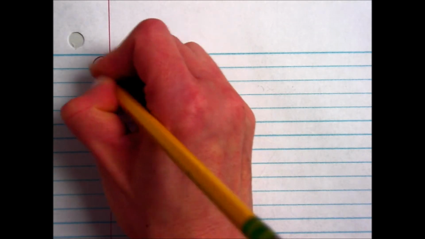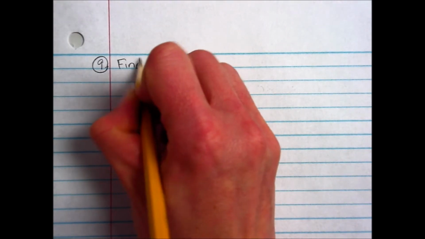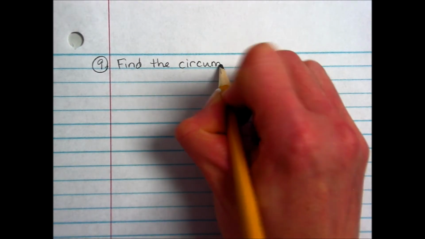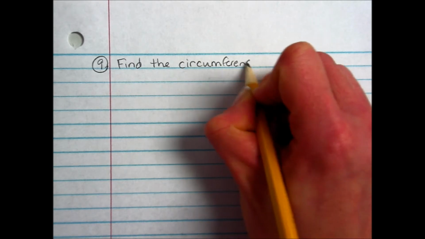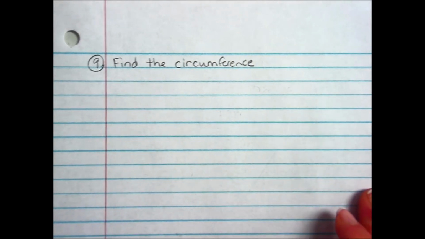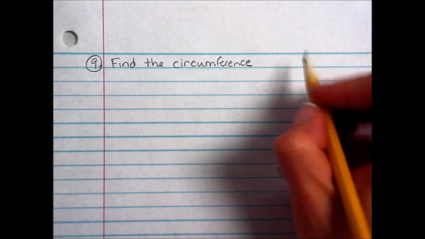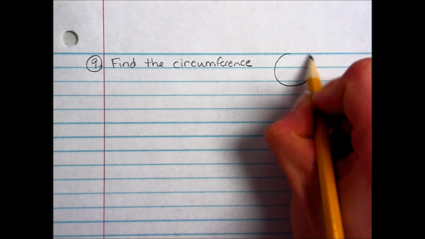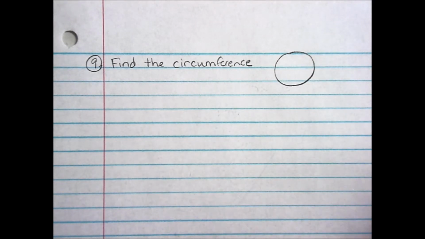Okay, now, no freaking out. We're going to do something with circumference. Okay, so the directions will say, find the circumference. Circumference is the distance around a circle. When they ask you to do this, they actually give you all the information you need.